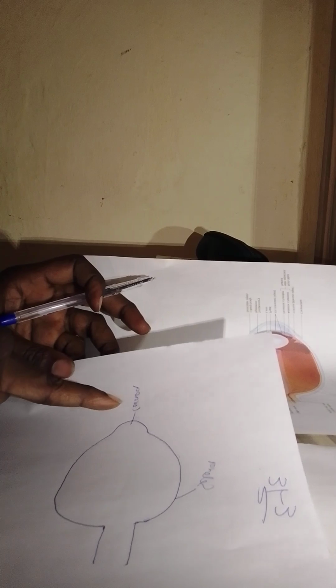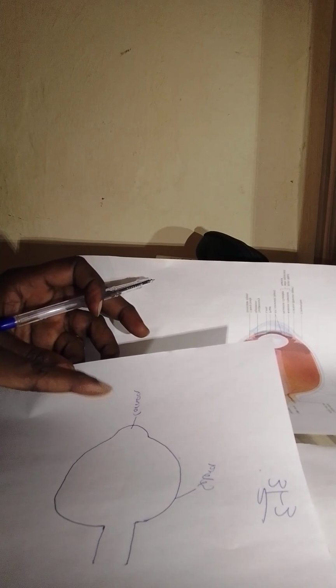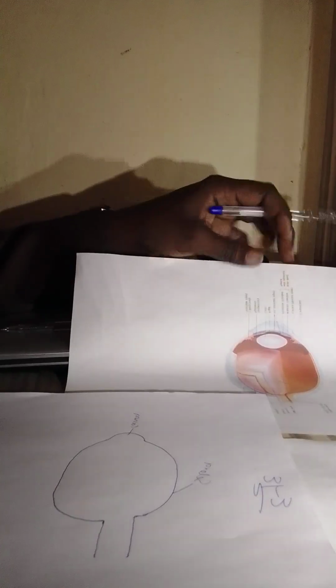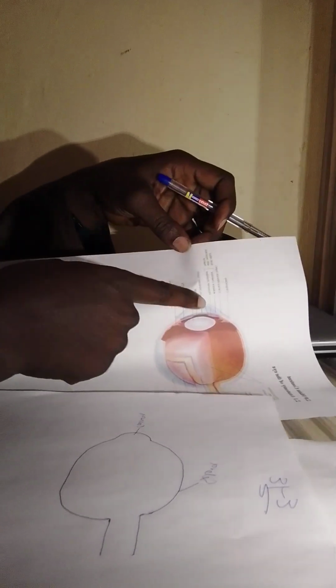And the sclera has a smooth covering, and it's also opaque. It's opaque because it doesn't allow light to pass through it, and it doesn't allow reflection of light. While this frontal bulge, the cornea, is transparent. That's what we have here in the drawing. So that's the first layer actually.